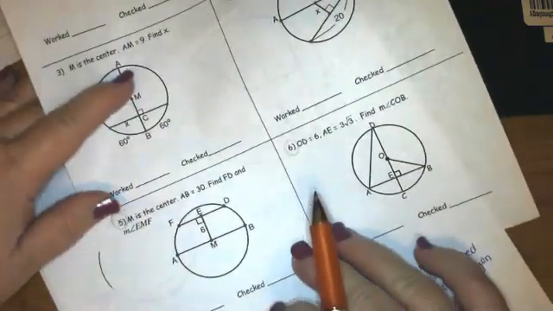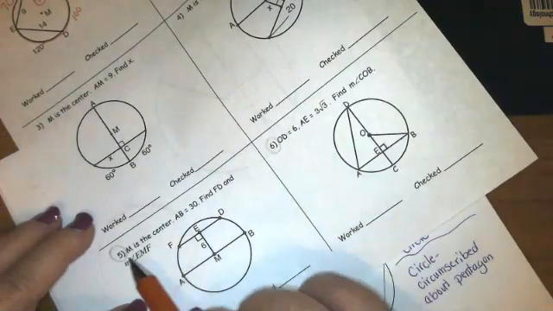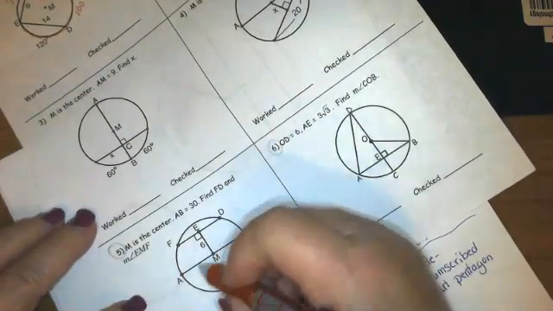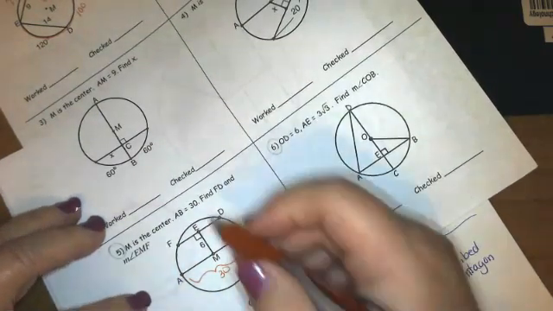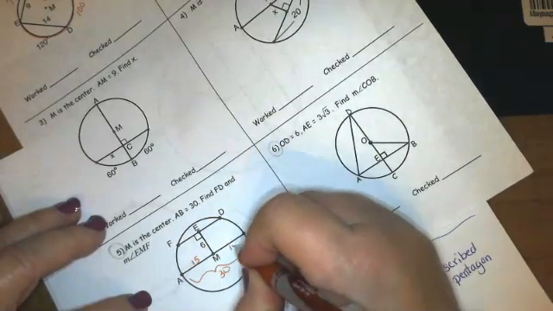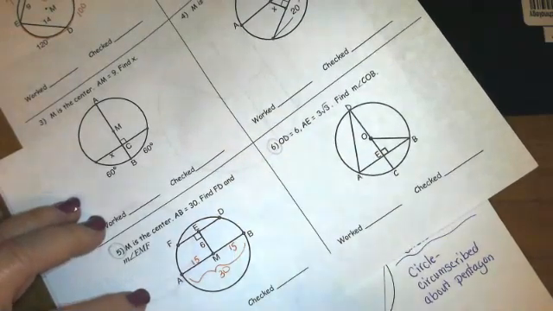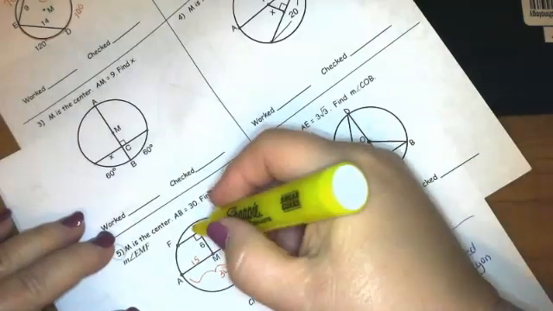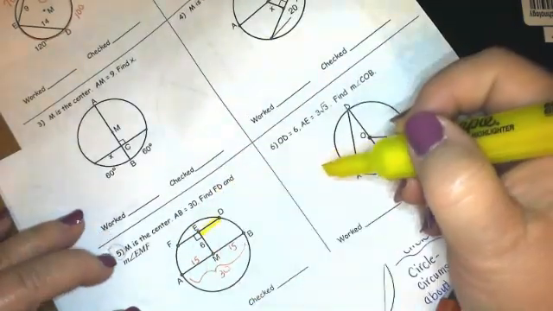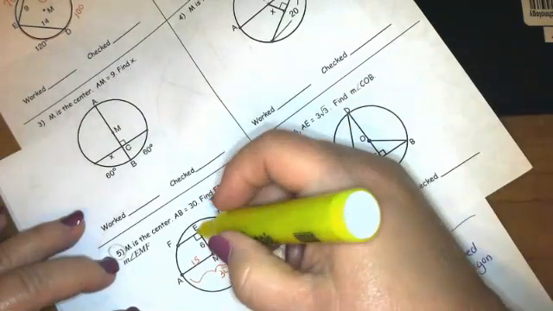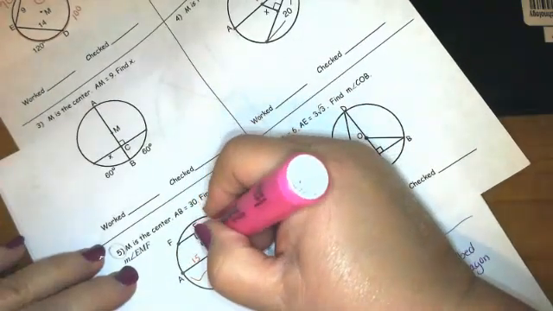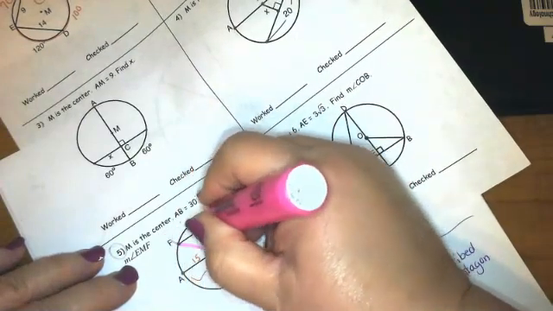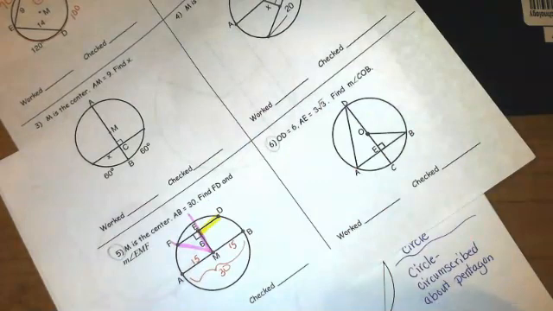Let's go down to number 5. This one says M is the center and AB is 30. So AB is a diameter. If the diameter is 30, then each radius is 15. That's good to know. And they want us to find, let's see, FE and angle EMF. All right, we'll trace that in a different color. Angle EMF. We'll find that angle next.